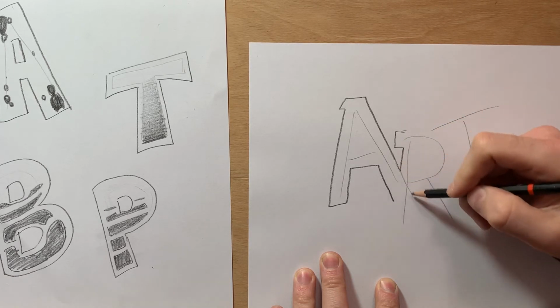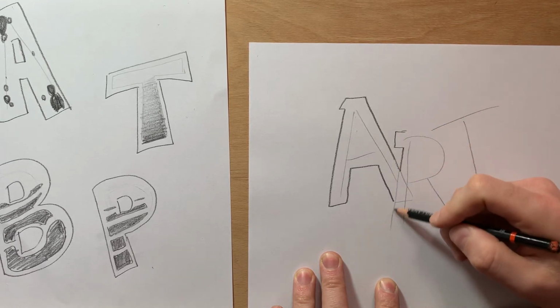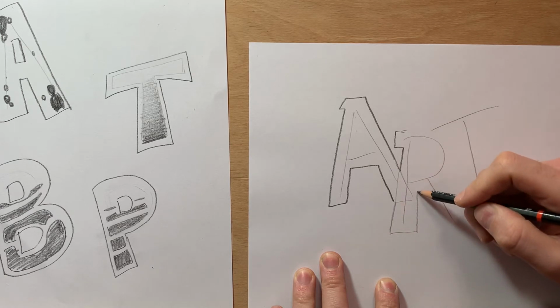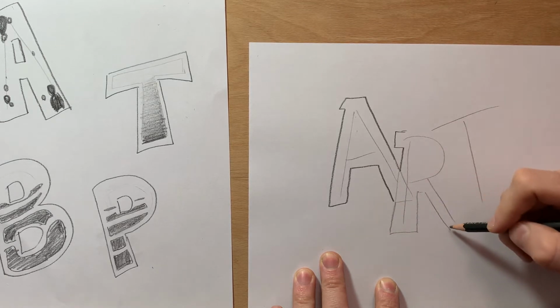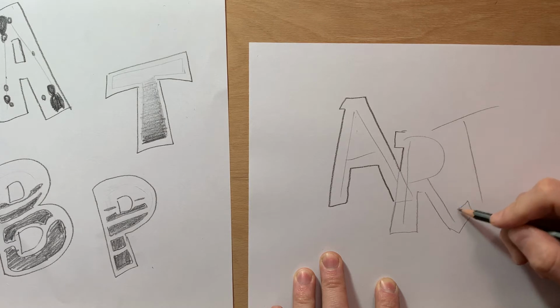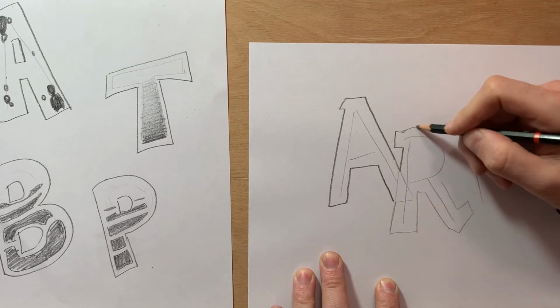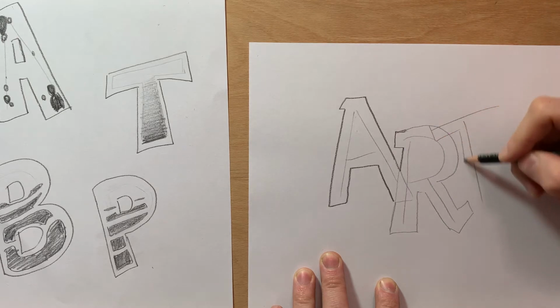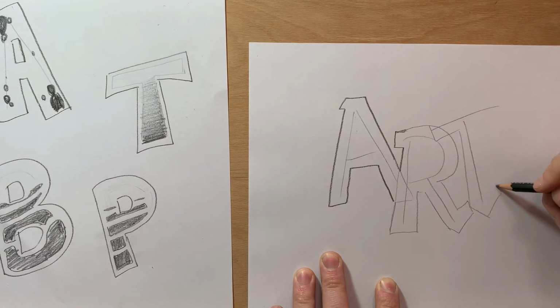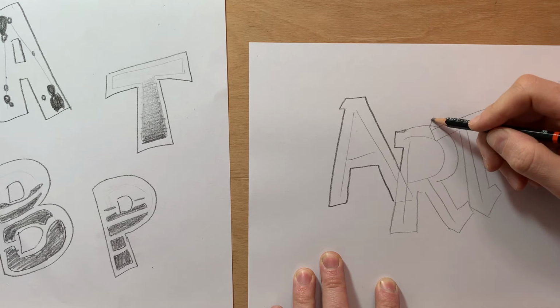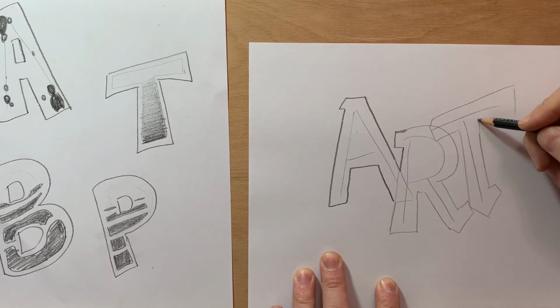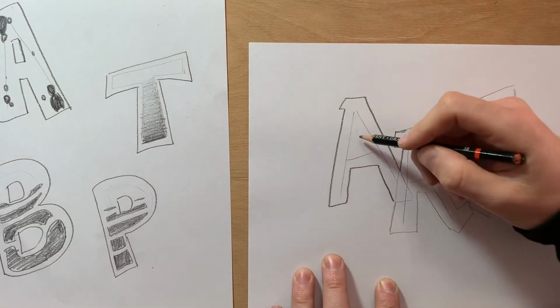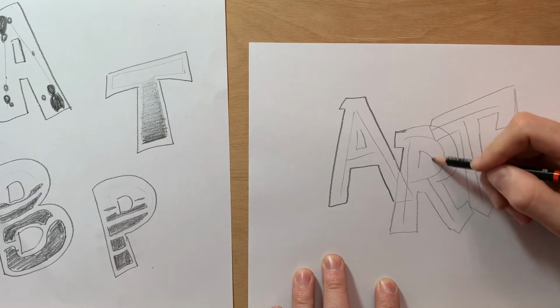So again, remember, we can just draw these letters. So there's my art.